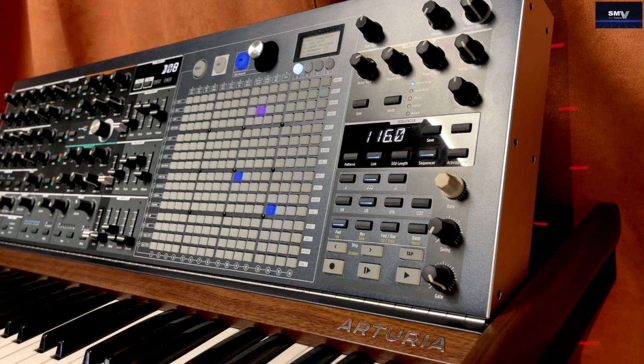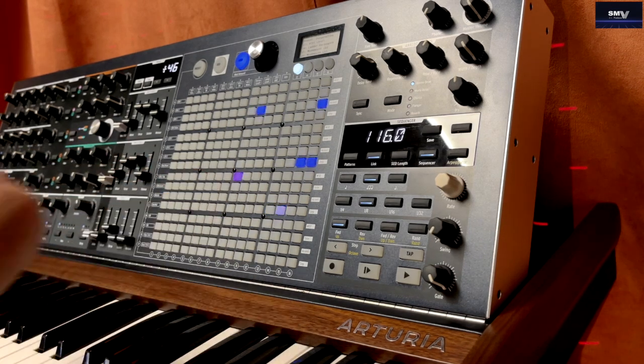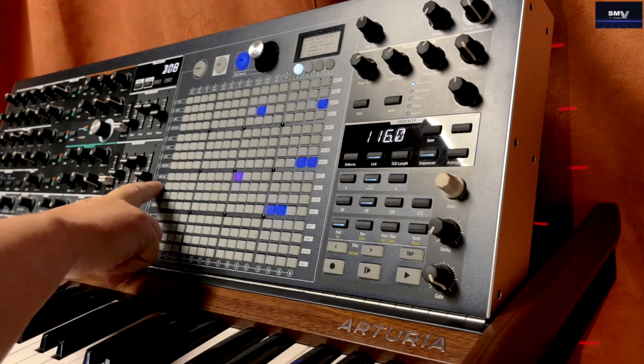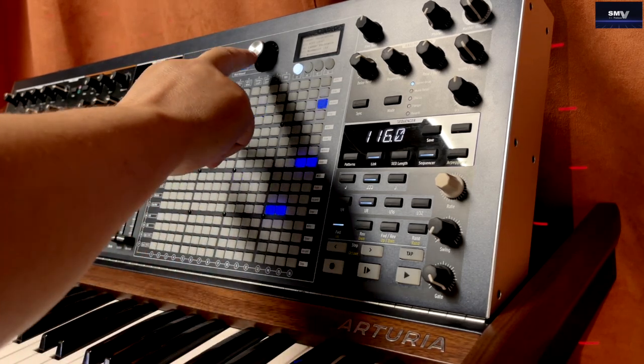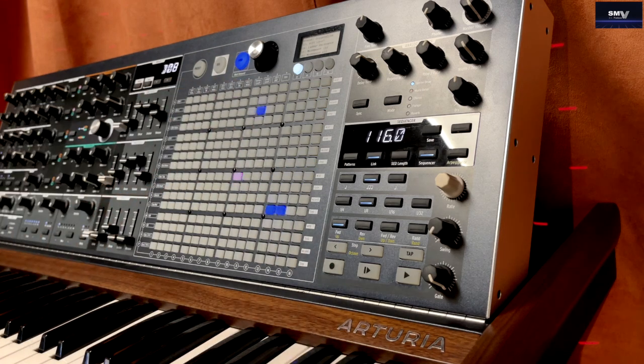So let's go to the modulation matrix. Here, the first thing that you can see is the keyboard tracking that is modulating the Steiner-Parker filter, so higher pitched notes are more open.